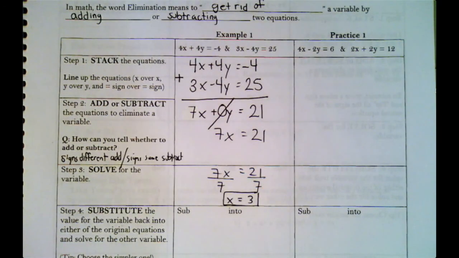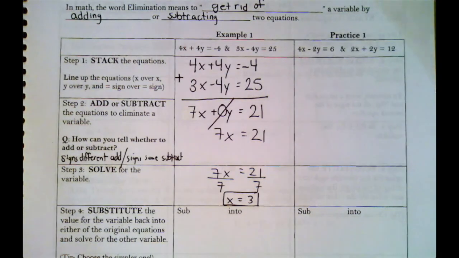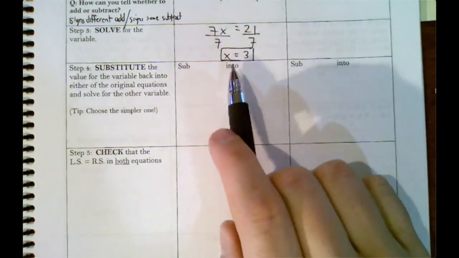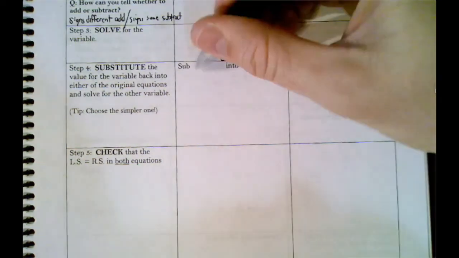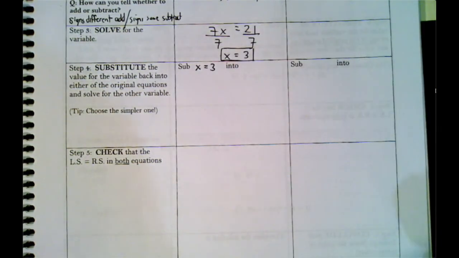So when we were doing substitution, we had to take an equation, rearrange it, and substitute and do another, and then eventually we'd solve and we'd figure out what one of the letters are. In elimination, we stack and either add or subtract to figure out what one of the letters are. Now the rest of elimination is just like the rest of substitution. Now that we know what one of the letters is, x equals 3, we can take that 3 and replace it into either equation.